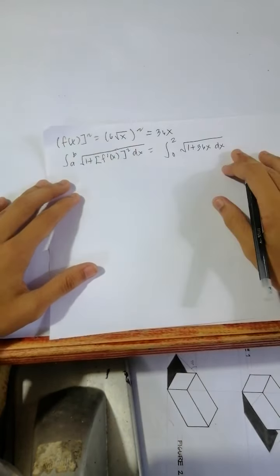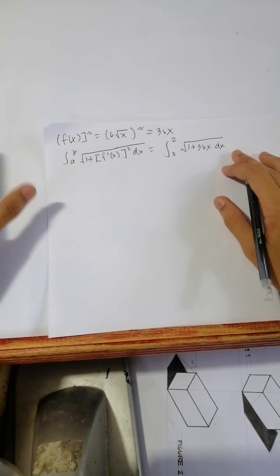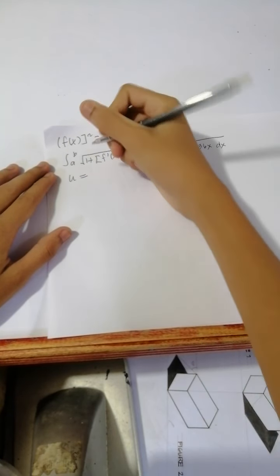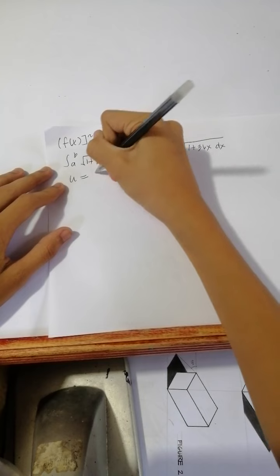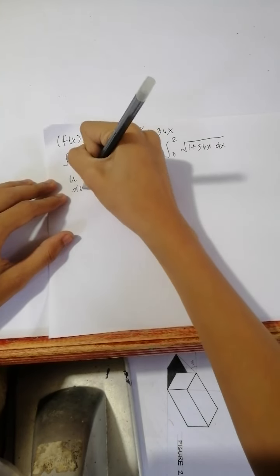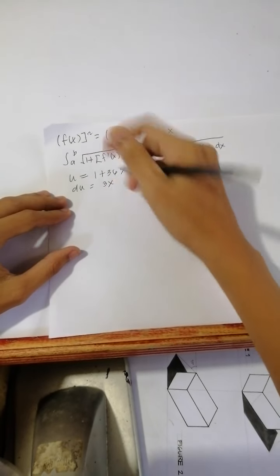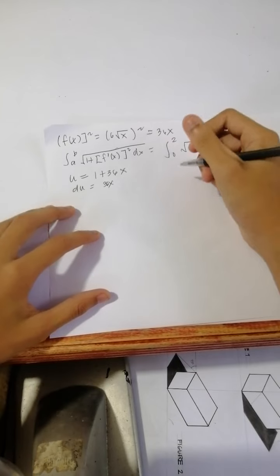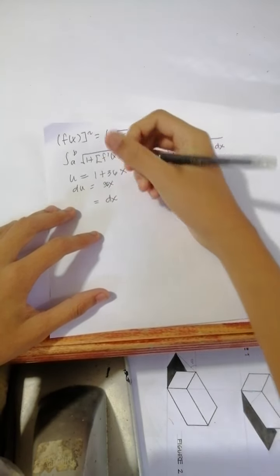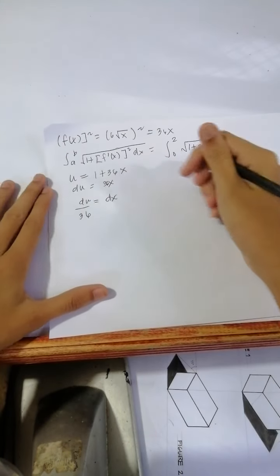Now that you have substituted, let's move on to the next step, which is the u substitution. The u substitution goes like this: u equals 1 plus 36x, du is equal to 36 dx. Now, to find your dx, you have du over 36. So that is your dx.